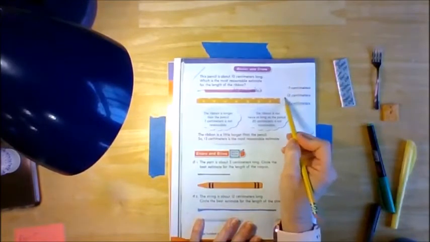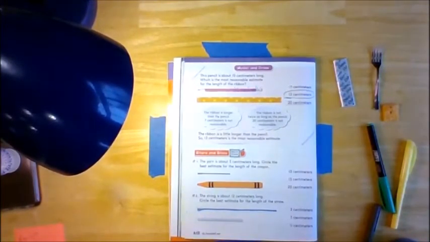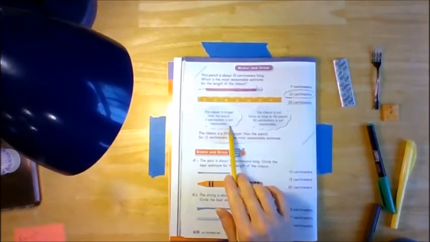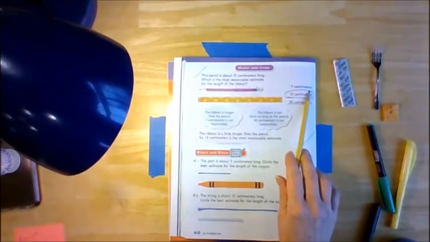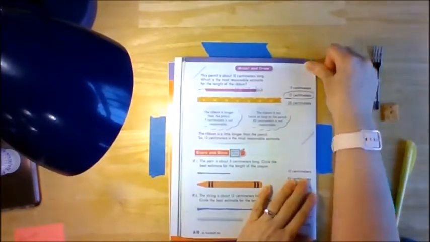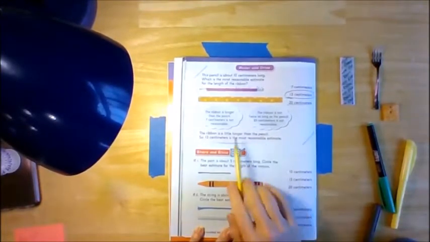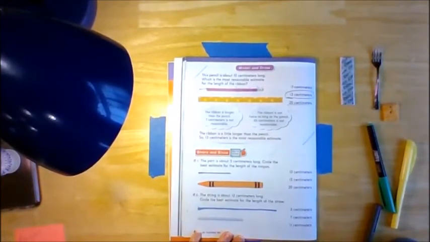So I would do a guess or an estimate that it's 13 centimeters long. The ribbon is longer than the pencil, so that makes 7 centimeters not reasonable. The ribbon is not twice as long, so that makes 20 centimeters not reasonable. The ribbon is just a little longer than the pencil, so 13 centimeters is the most reasonable estimate.